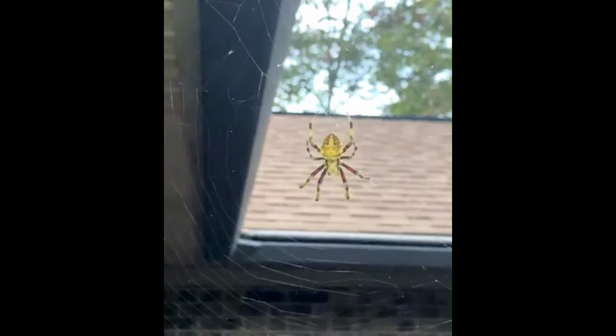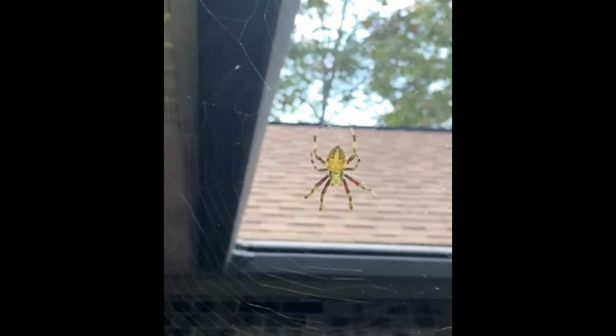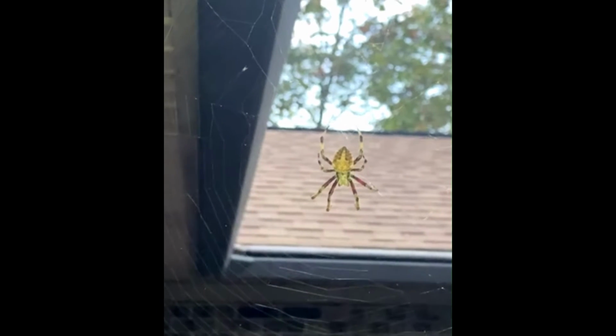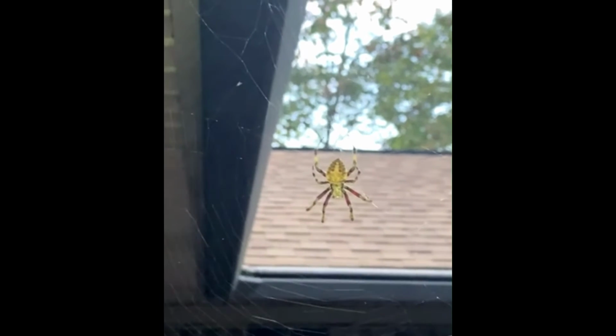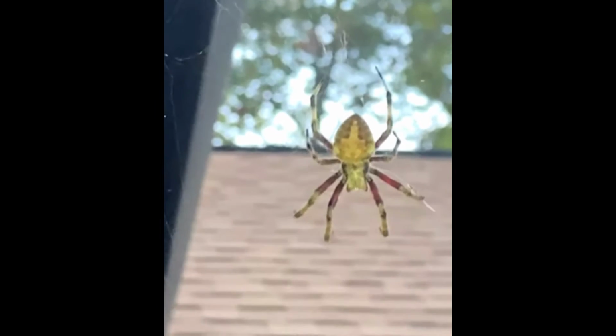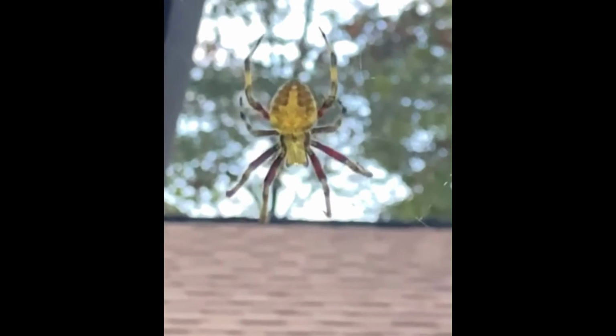Here we can see the orb weaver responds to the flash of my camera with the stilting behavior. I tried to also get a better view of the spider's body from the side, but I didn't want to disturb the web.